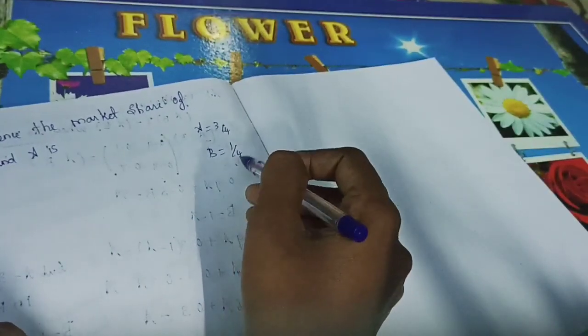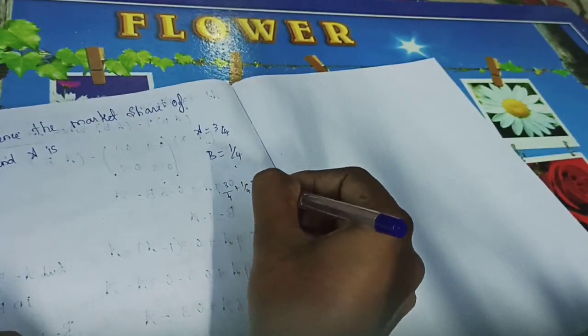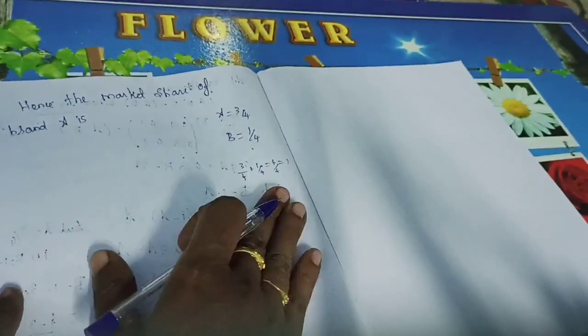A plus B is equal to 1. Shall we check the answer? 3 by 4 plus 1 by 4. How much will we get? 4 by 4. So our answer is correct, is it right? Totally 1. So at equilibrium, this is correct.